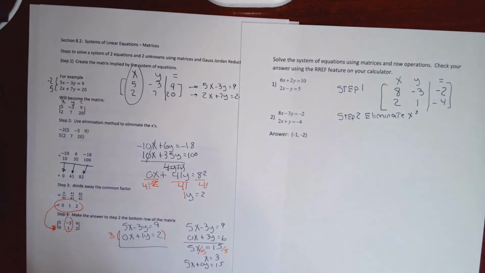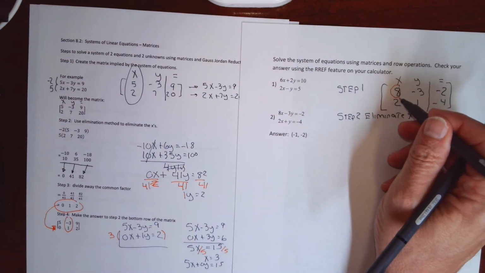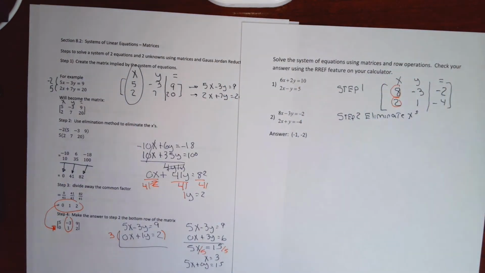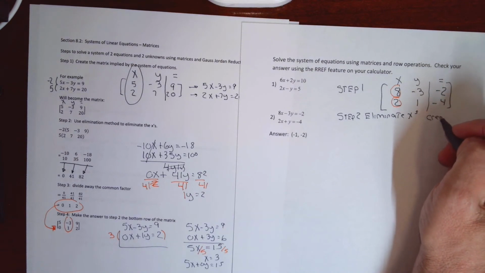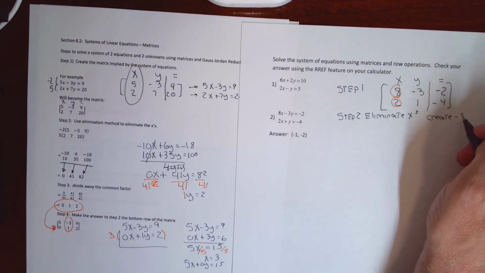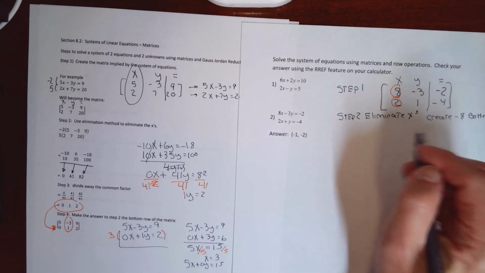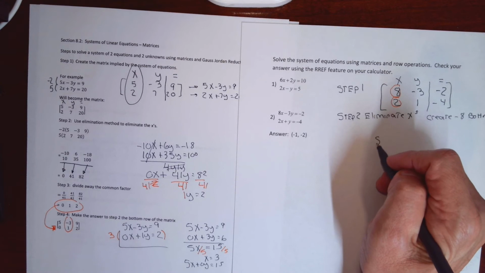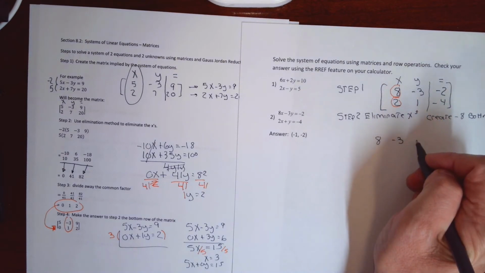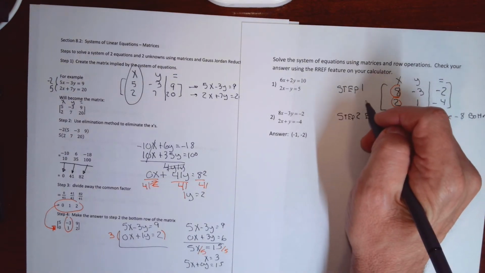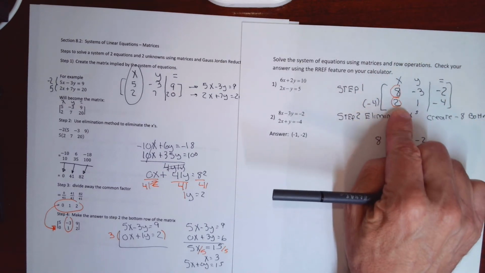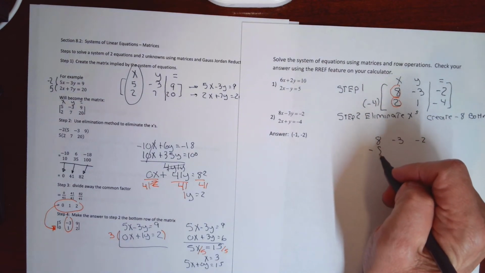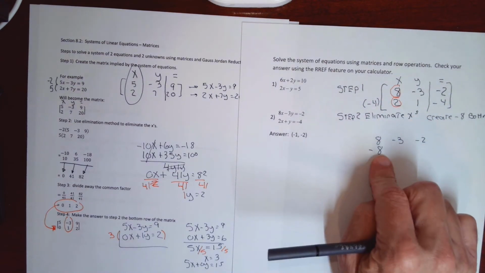And how do I eliminate the x's? Well, I get the same number with opposite signs. Right now the x's have an 8 and a 2. I'm going to create a negative 8 in the bottom to make this canceling happen. So I'm going to leave the top at 8, negative 3, and negative 2, and I'm going to multiply everything in the bottom by negative 4. I'm going to go negative 4 times positive 2 and get negative 8. That's going to make my x's eliminate.